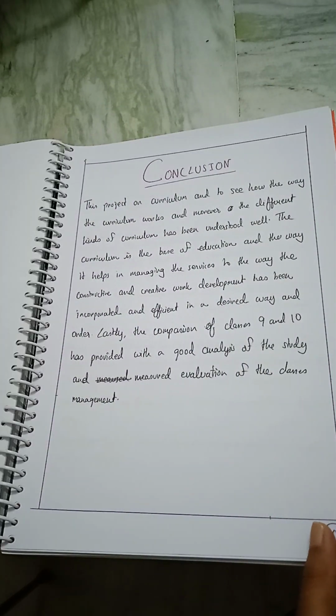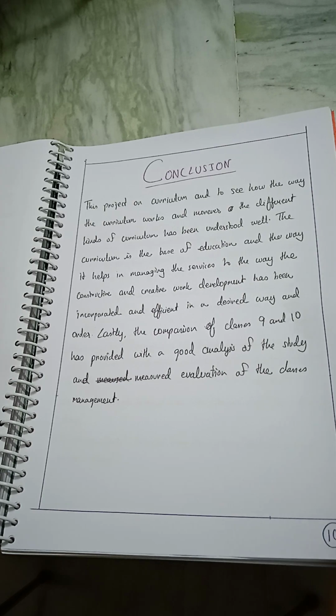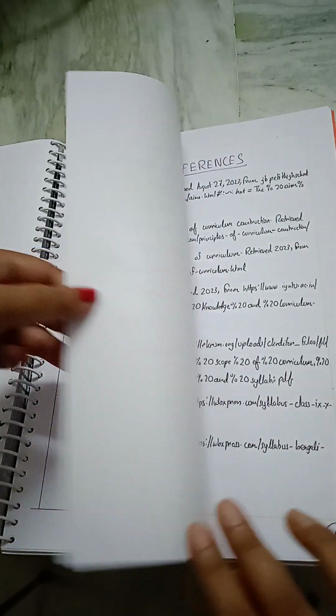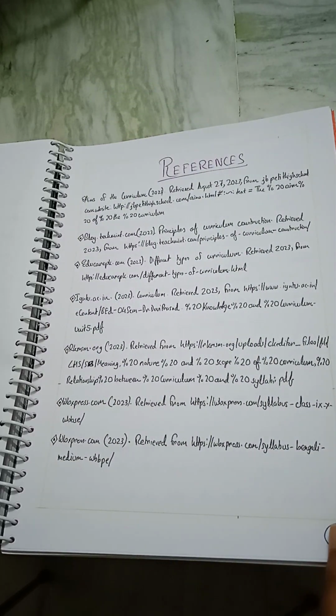Then comes the conclusion. You have to conclude the whole practicum: how you have done it, what things you have learned and everything. Then comes the references. So this is the end of my practicum here.